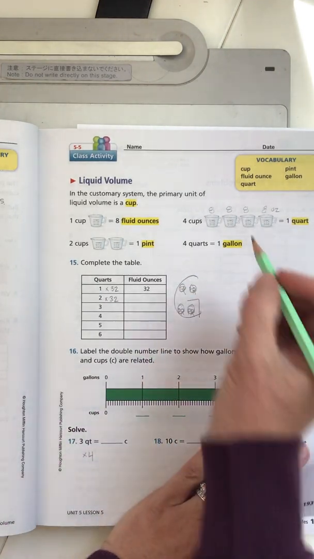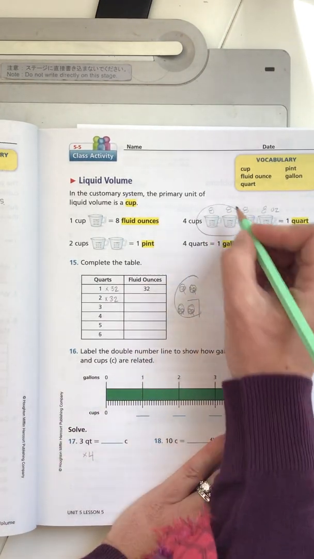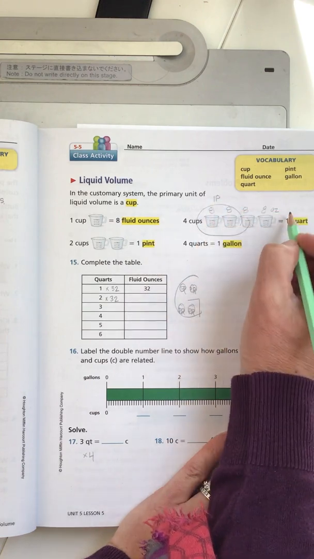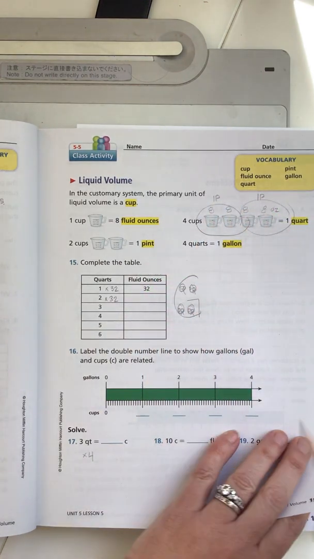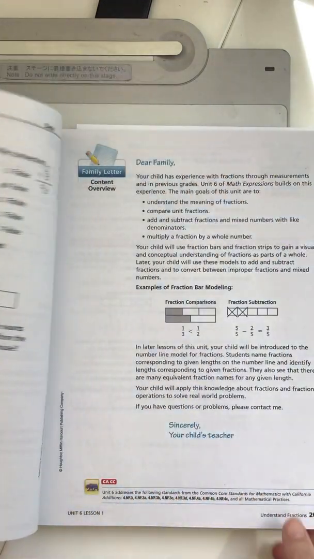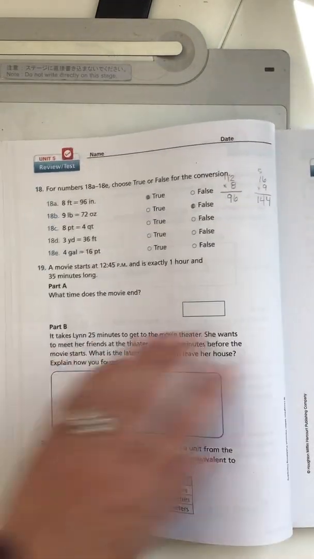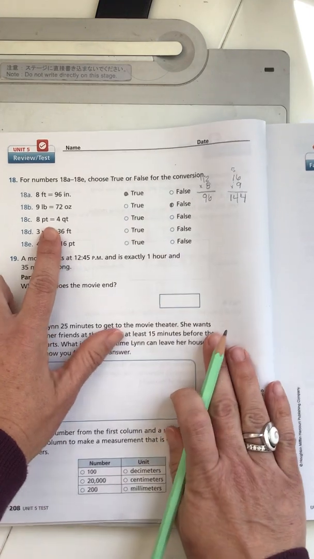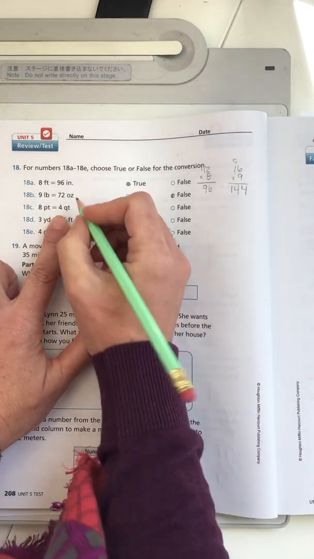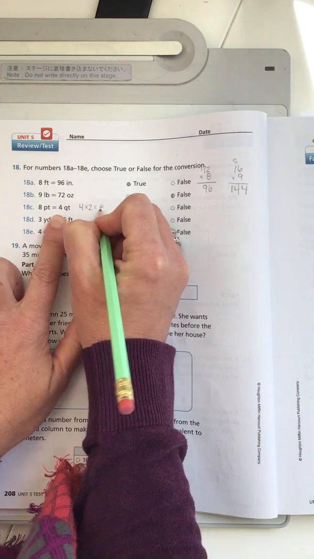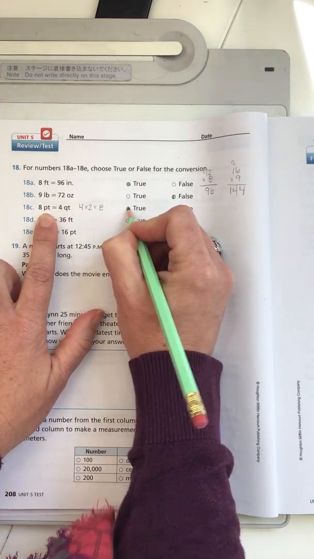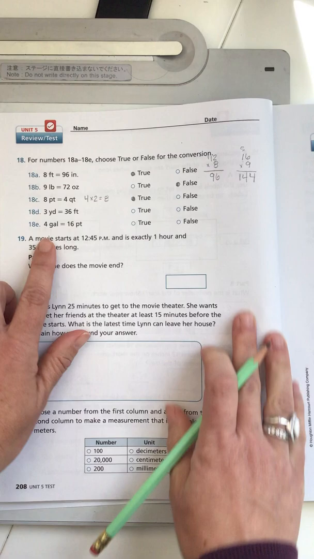So if these 2 cups is 1 pint and these 2 cups is 1 pint, there would be 2 pints in 1 quart. Are you with me? 2 pints in 1 quart. So if I had 4 quarts, I would have to multiply it by 2 and I would get 8 pints. So I'm going to call that one true.